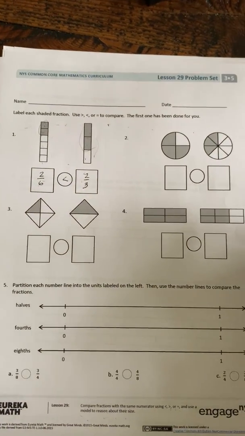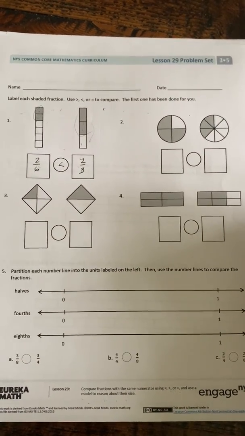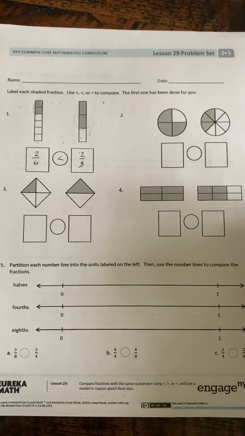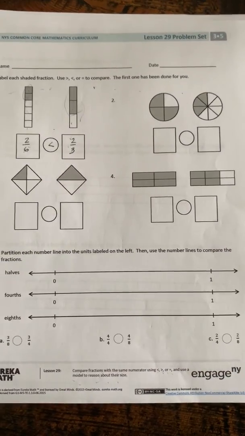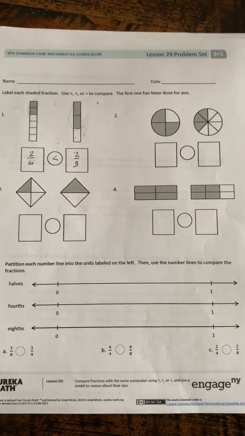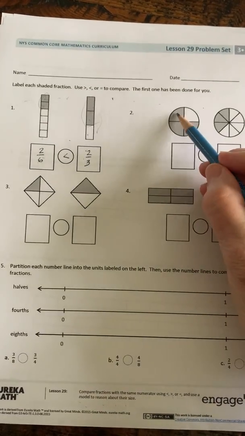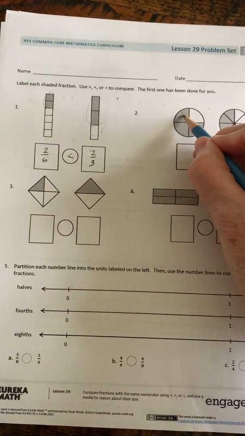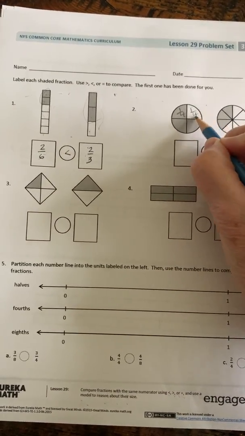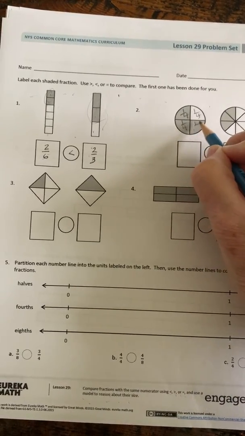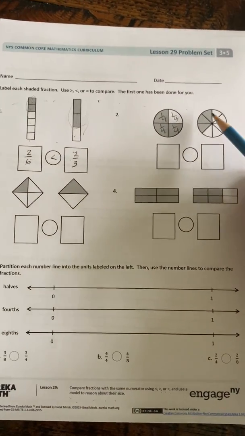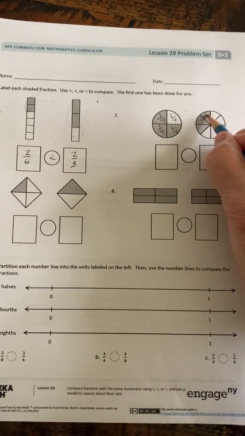Now I might suggest that you label each unit in your models because it's a good habit to get into. So I'm going to do that on the next one as I do it for you, okay? So number 2, we have 4 equal parts in the circle, so each one will be 1/4. I'll label each one 1/4. And in the second circle, we have 8 equal parts, so each one will be 1/8.